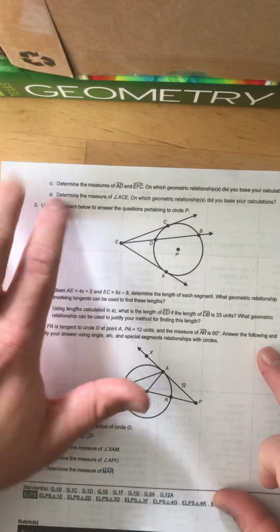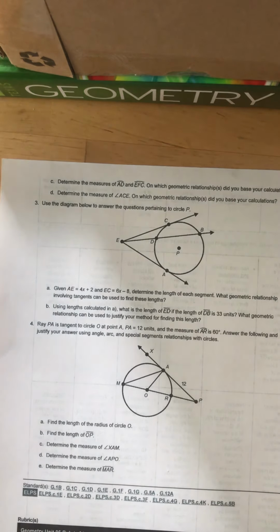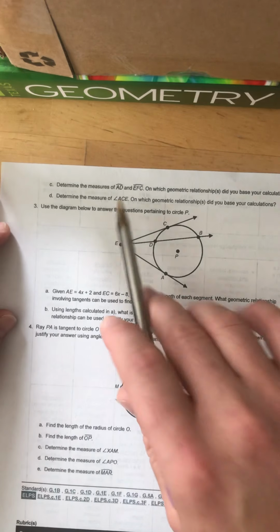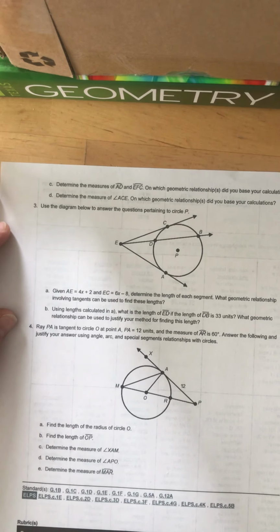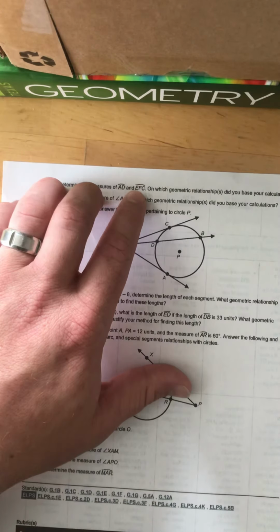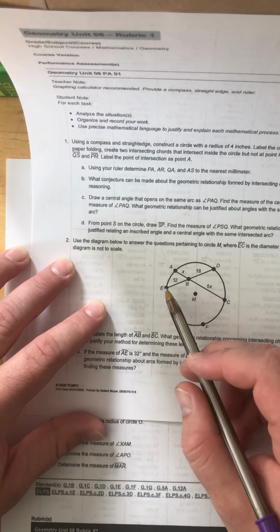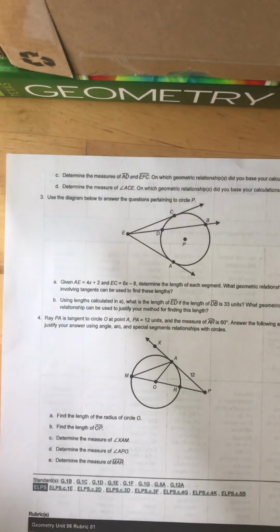So, like C would be determine the measures of AD and EFC. Same thing. Which geometric relationships did you base your calculations on? So that would again be arc measure, all right? Then we're finding the measure of ACE, all right? So A to C to E. That would be an inscribed angle. You're going to have to draw that one. A to C, you're going to have to draw C to E and use arc AE to find that angle measure. There's a big hint on that one, okay? So that would be part D there, guys, all right?